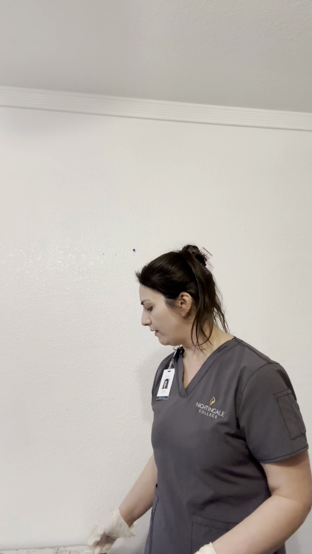And we are going to go over the tubing. We have primary and secondary tubing, each with a 15 drop factor. Next, I'm going to talk about the primary tubing. We have a spike end here, and this is where we connect the medication. We want to keep this sterile until we get started.